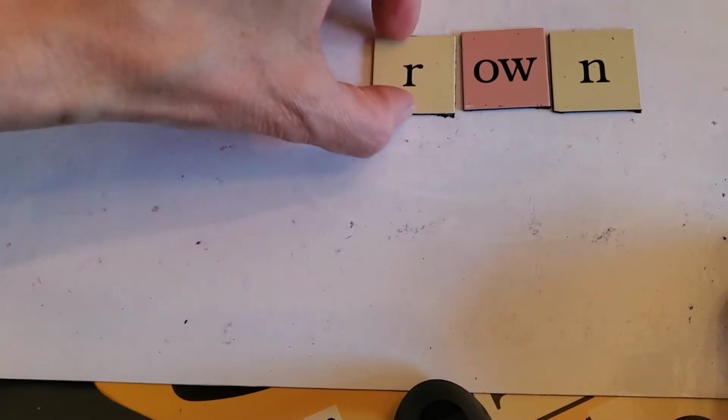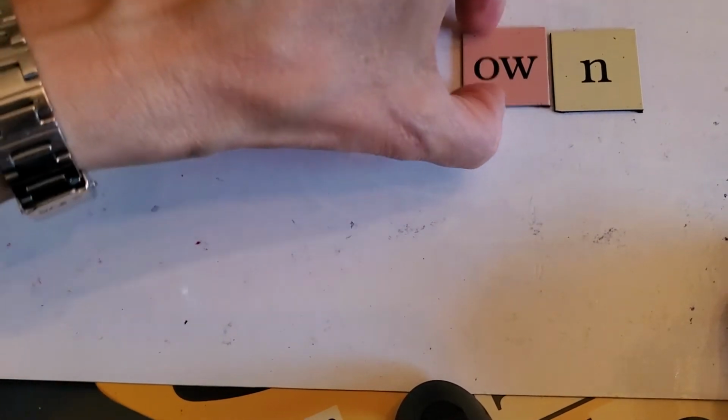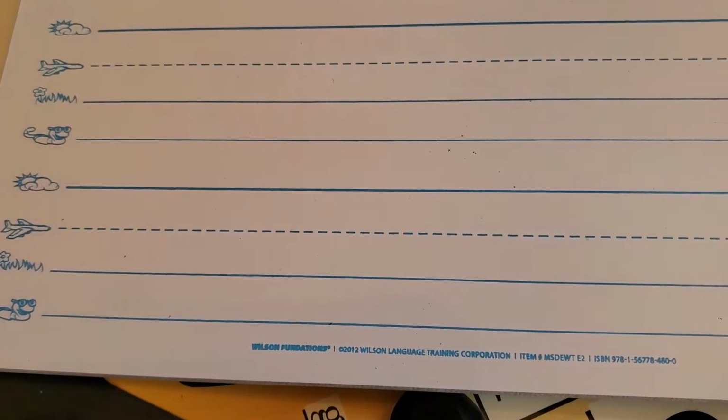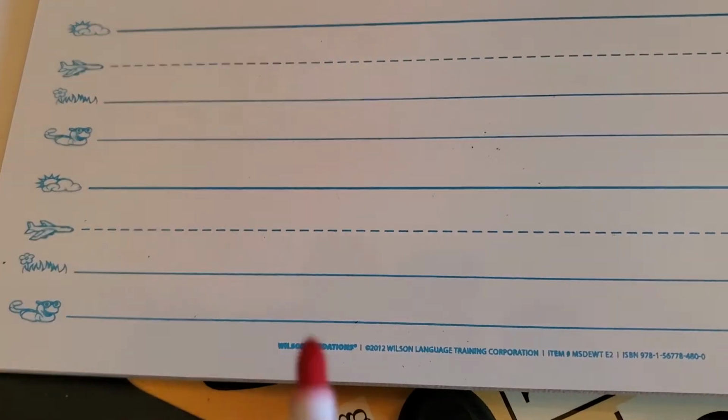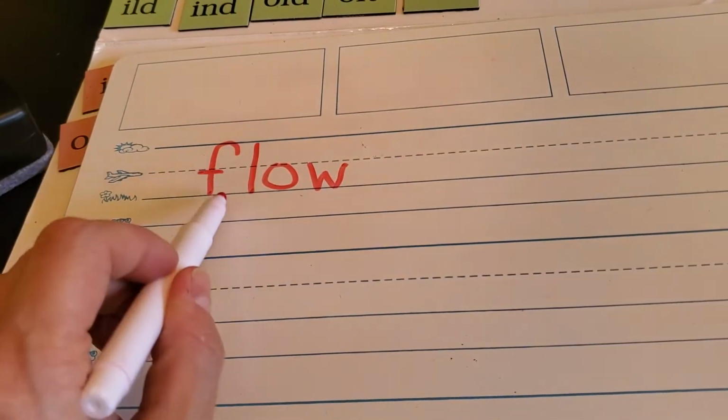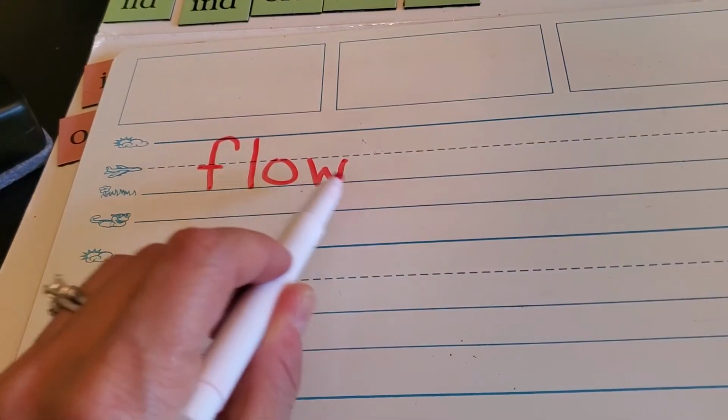Now I'm going to start writing. Okay, I'm putting these away. And I'm going to take out my whiteboard if I don't knock the camera down. Here we go. Okay, now let's look at this word. Now we could sound it out. Okay, flow.